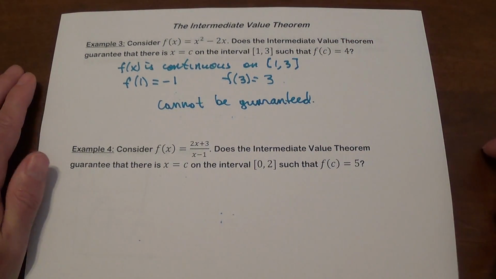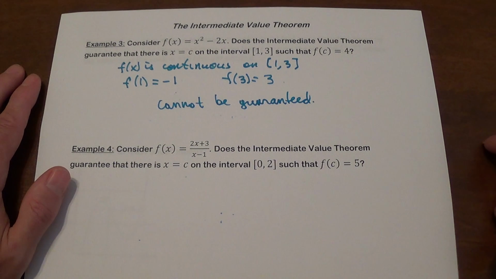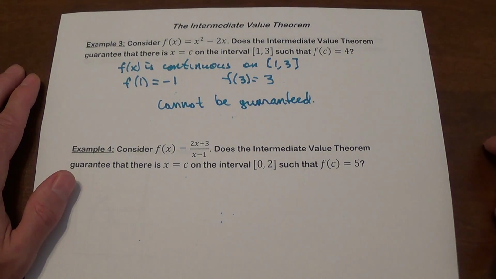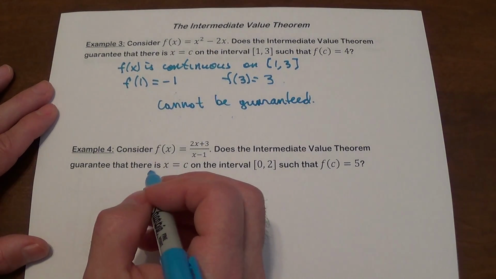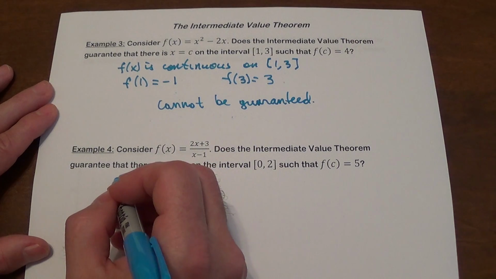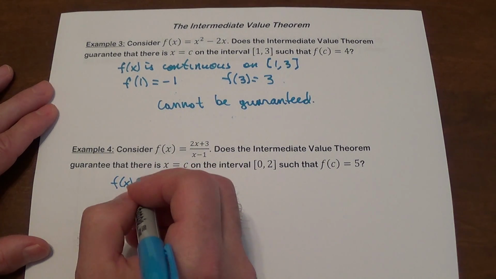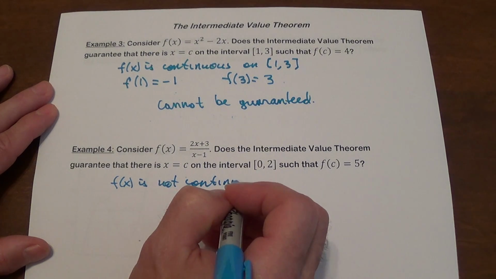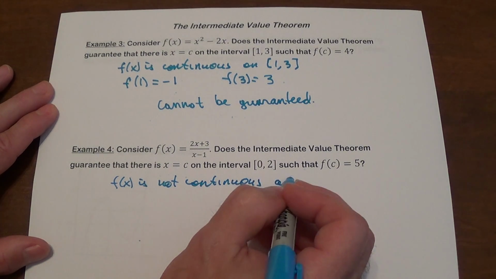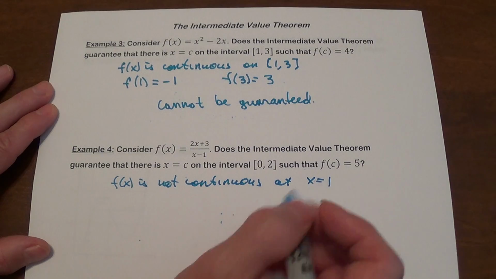Okay. As a matter of fact, there is no such value on that particular interval for that particular function, but that does not mean it's not going to happen in general. Let's consider this function. So f of x is not continuous at x equals 1.